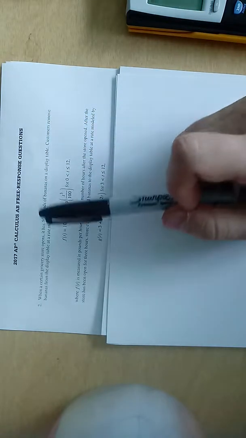Customers remove bananas from the display table at a rate modeled by this mess. Oh, of course they do. From 0 to 12, where f is measured in pounds per hour, and t is the number of hours after the store opened. So whatever results we get are going to have to do with pounds per hour, and t is in hours. That's all good to know. So they're keeping it nice and simple for us.